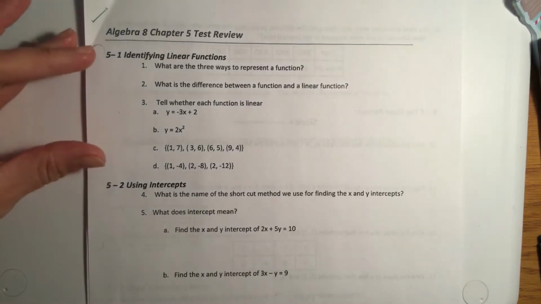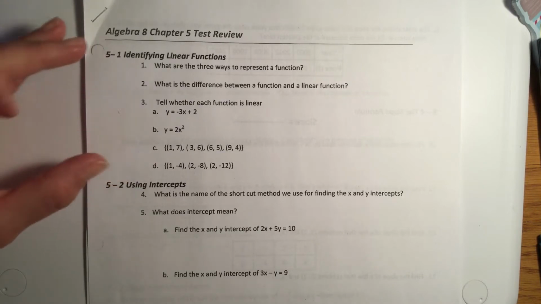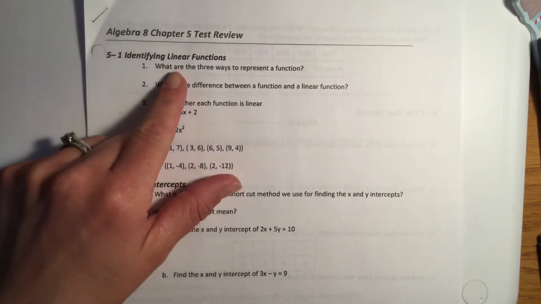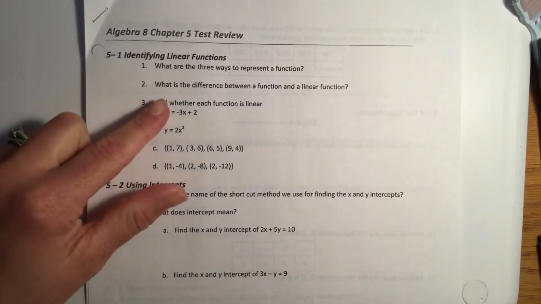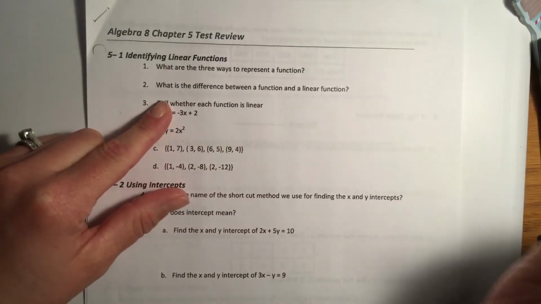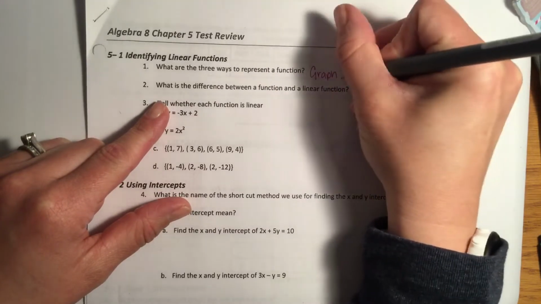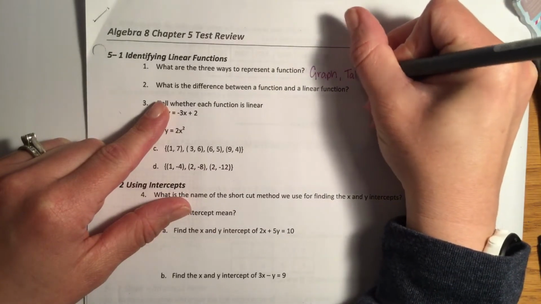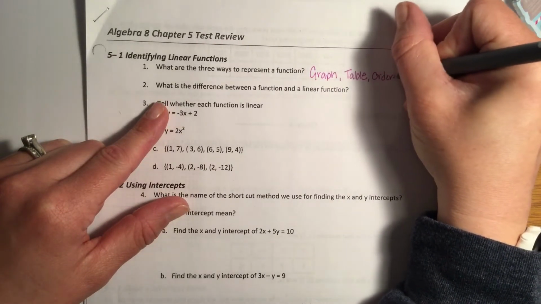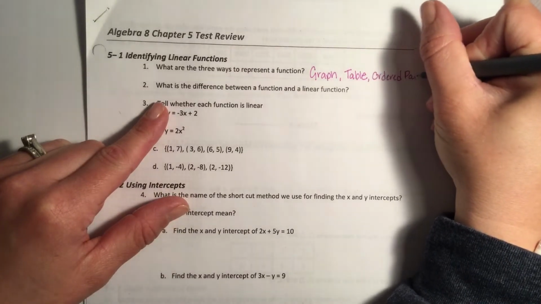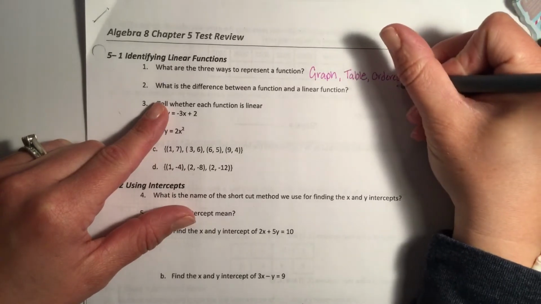So the first section of chapter 5, we were just trying to identify if we knew if a function was linear or not. So I have some prompted questions here. What are the 3 ways to represent a function? So one way that we can represent a function would be a graph. We could have a table. And we can have ordered pairs. And we can have an equation. So there's actually more than 3 ways.